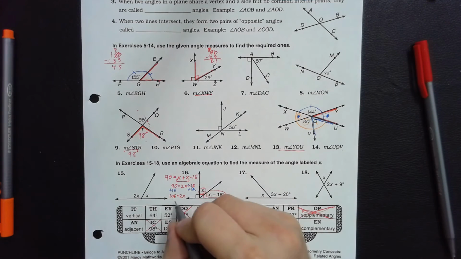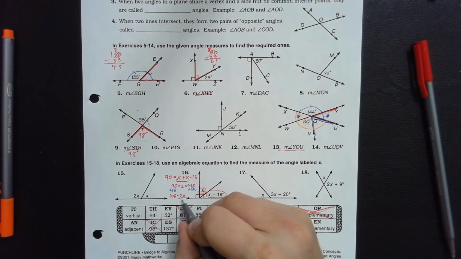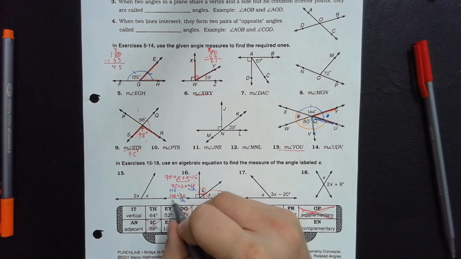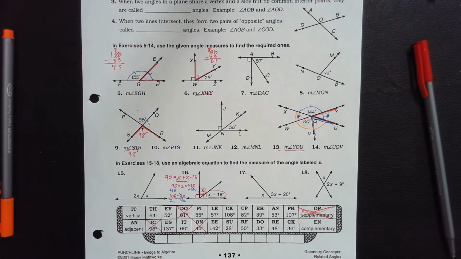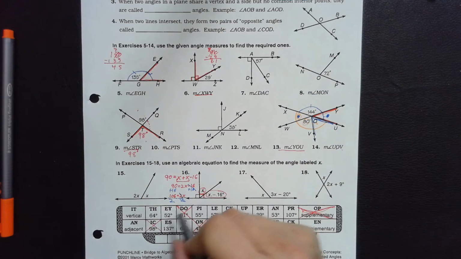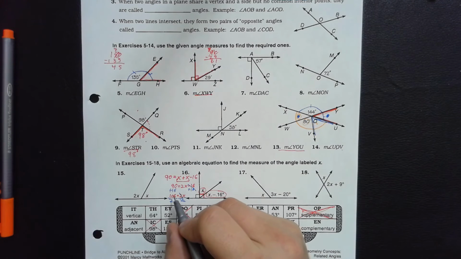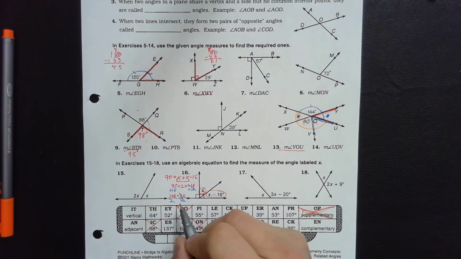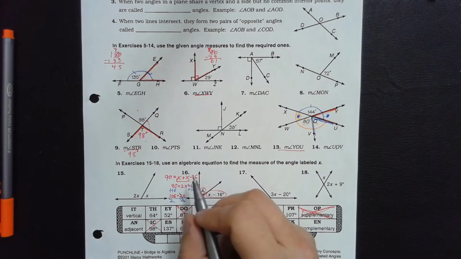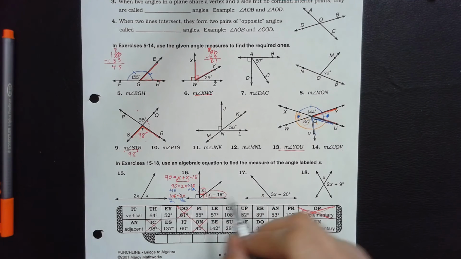And then we simply divide both sides by 2. That's going to leave me with my answer, 106 divided by 2. Now, I just don't have enough room to write the answer here, but you get the point for number 16.